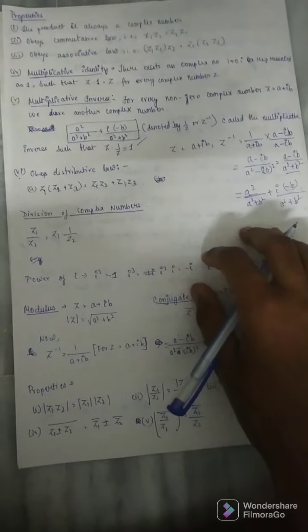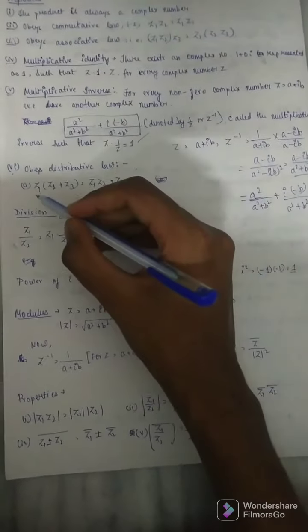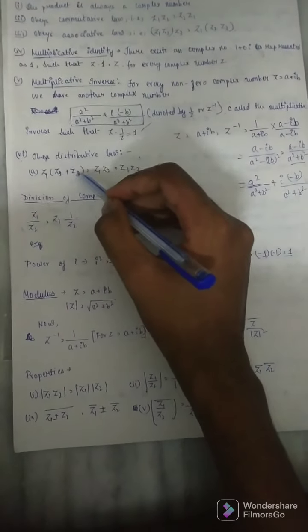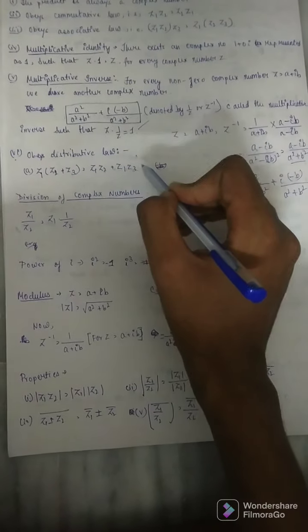Now it also obeys the distributive law, means if z1 into z2 plus z3 is given, it can also be written as z1 into z2 plus z1 into z3.